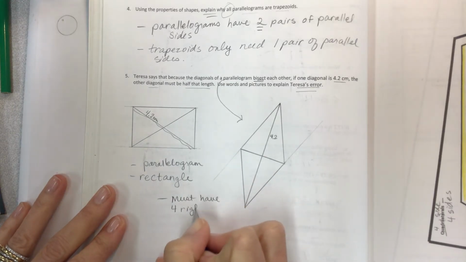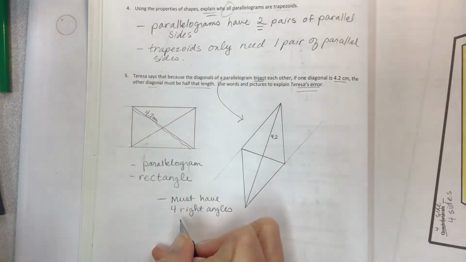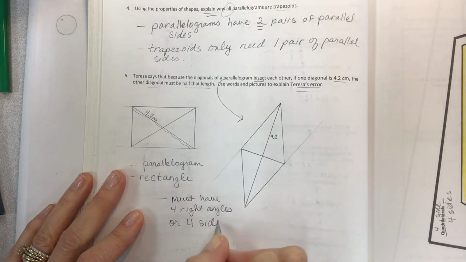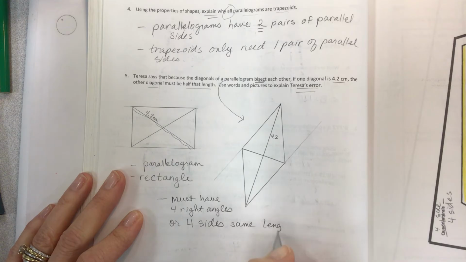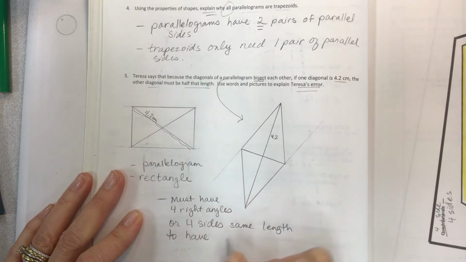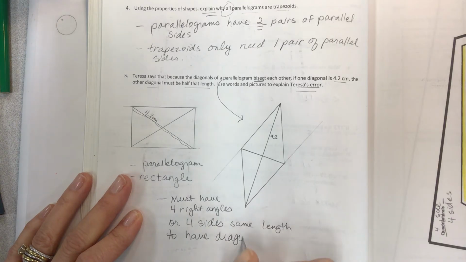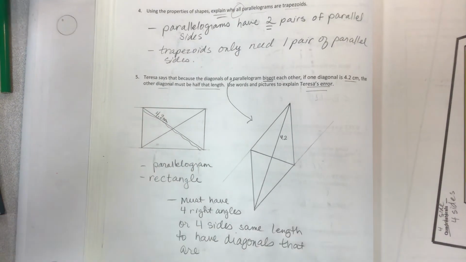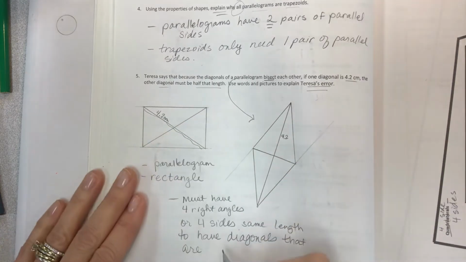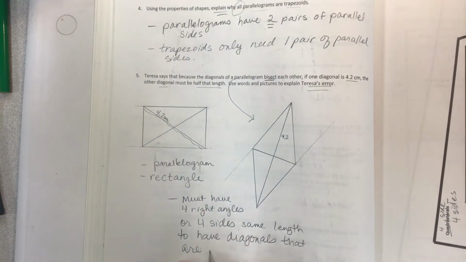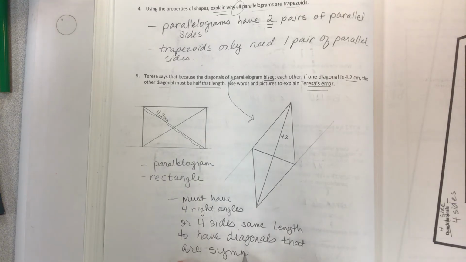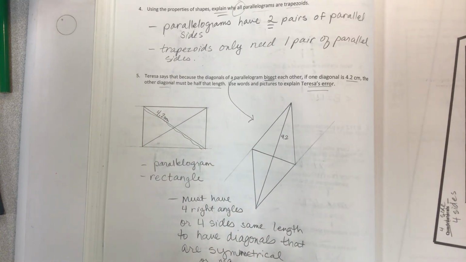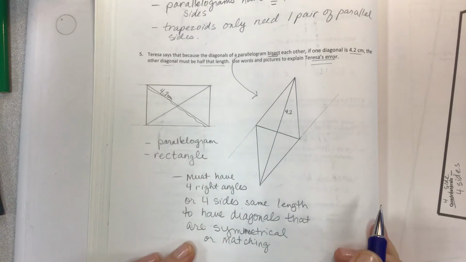You must have 4 right angles or 4 sides the same length to have diagonals that are matching, half, duplicated, depending on how it's labeled. Symmetrical, or matching. There you go.